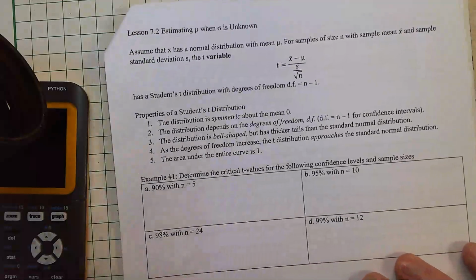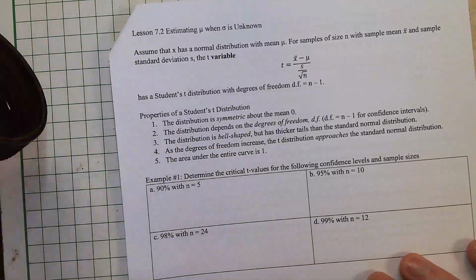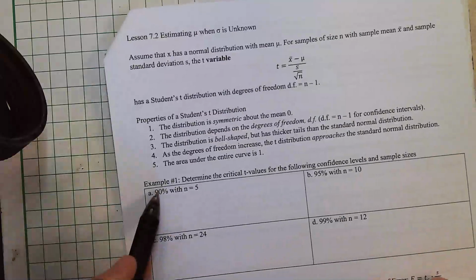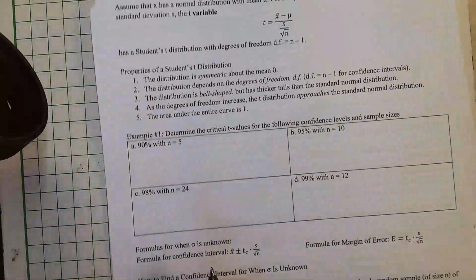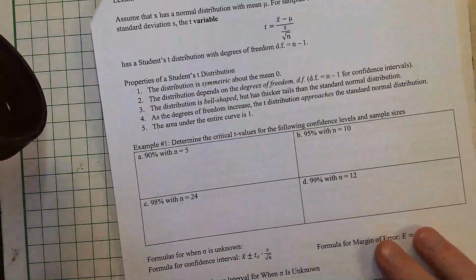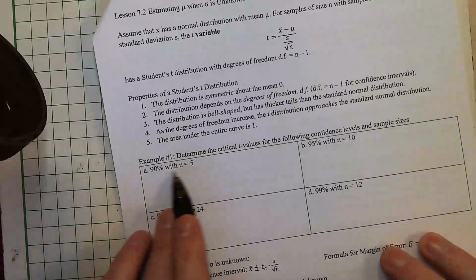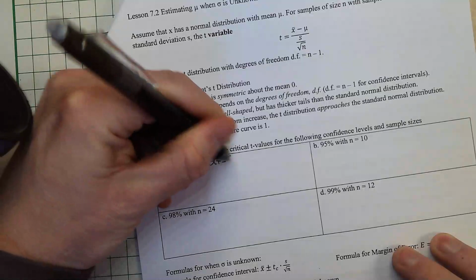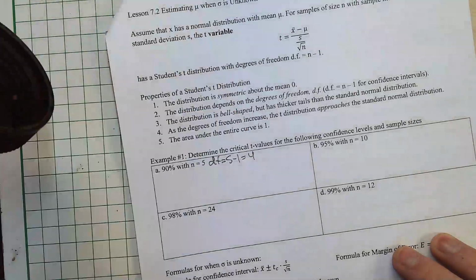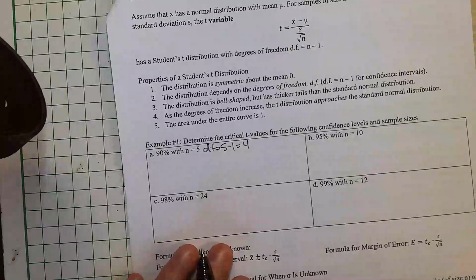Okay? So let's talk about how to find critical t values. And so 90% when n equals 5. Well, I can't do what I did yesterday and go look at the 90% and see 1.645. No, what I have to do today is I have to figure out first the degrees of freedom. Degrees of freedom is n minus 1. Okay? Next, I could either use a t-table or I could use my calculator.